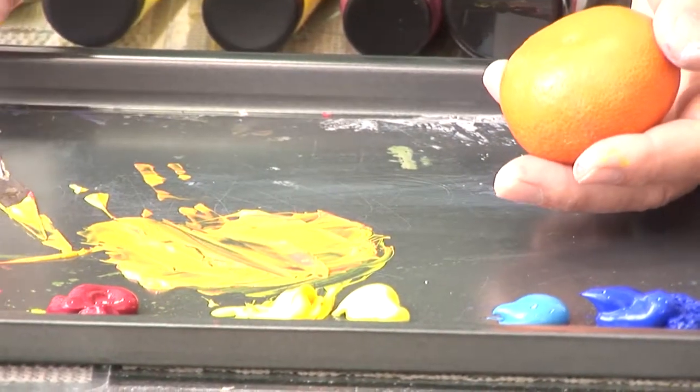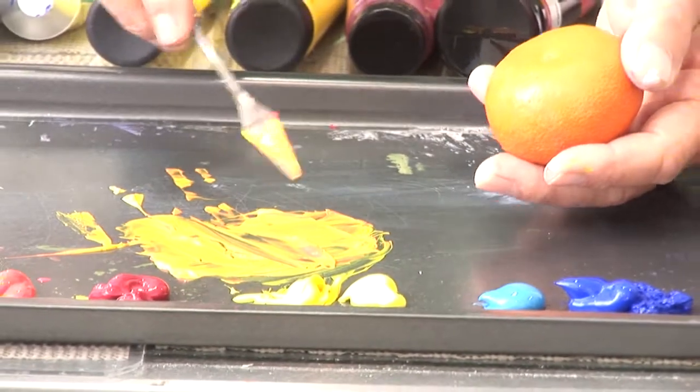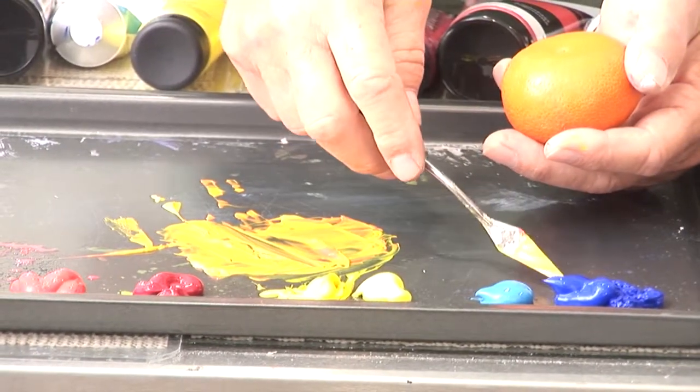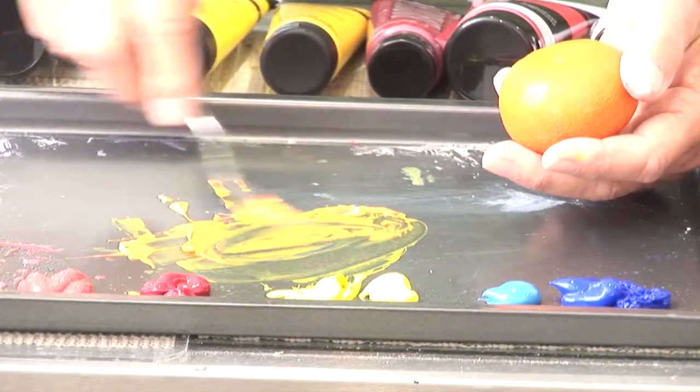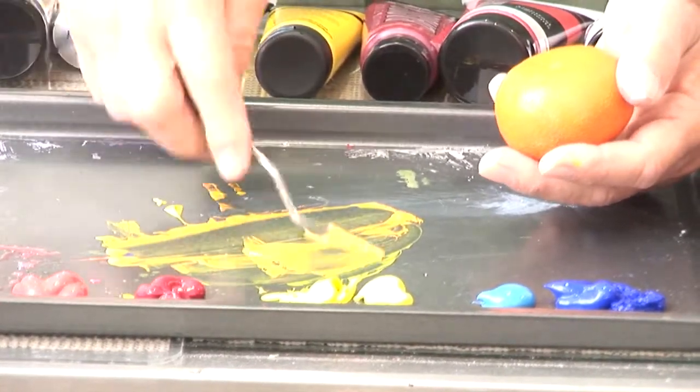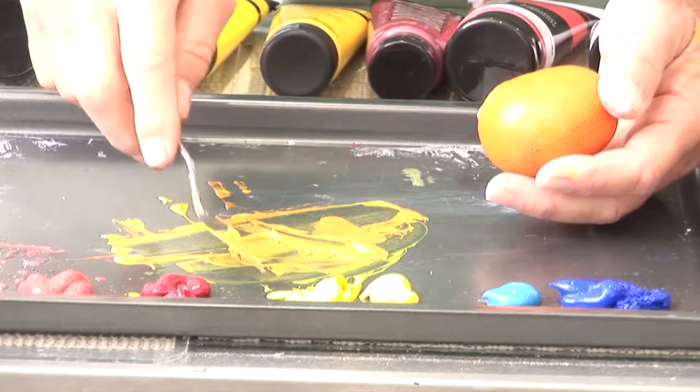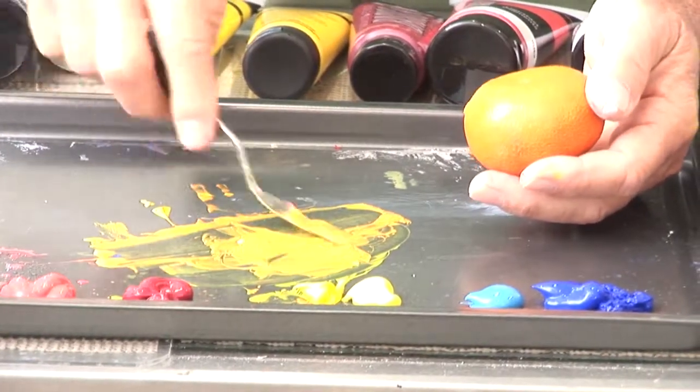All right, so the complement of orange is blue. If I want to dull that down a little bit, I'm going to take a tiny bit of this blue and roll into it. And it should dull it down a little bit. Not quite the orange I'm looking for. Add a little more yellow.